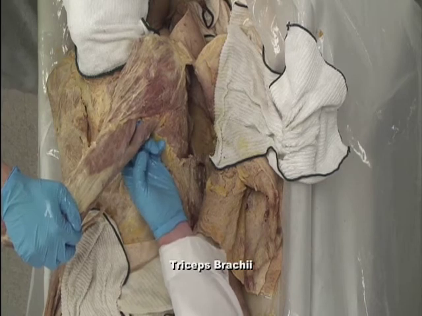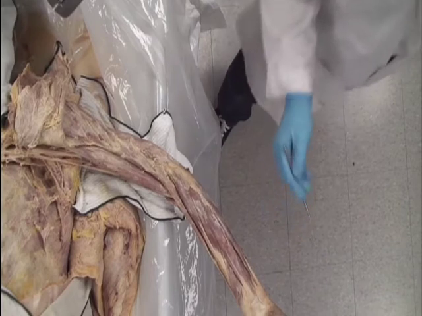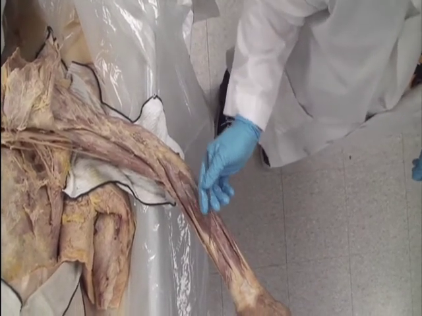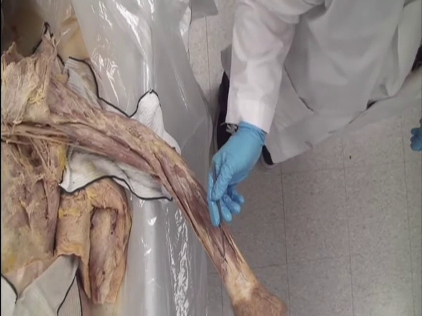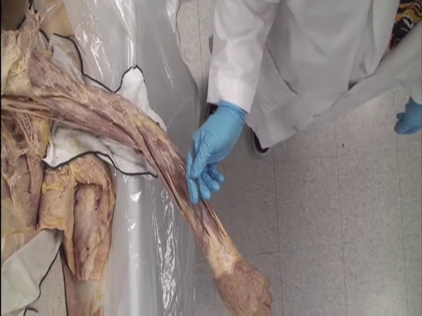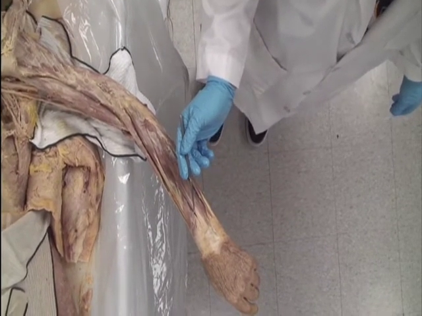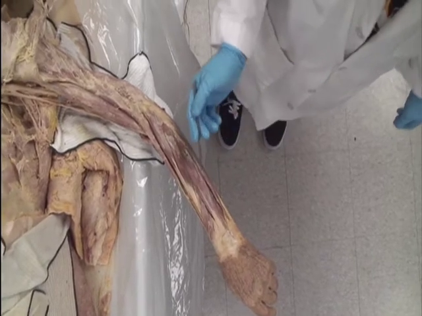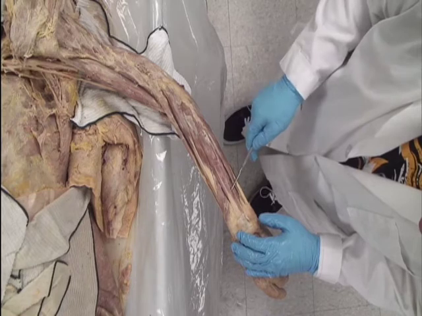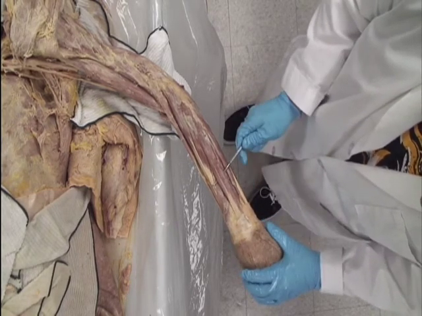Moving along into the posterior side of the antebrachium, we'll begin with the superficial extensor muscles, which originate from the lateral condyle of the humerus, in contrast with the deeper muscles, which originate from either the radius or ulna. First, we see the extensor digitorum muscle, which extends the digits.